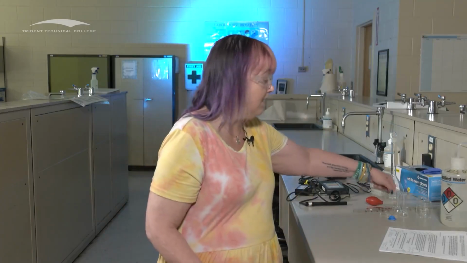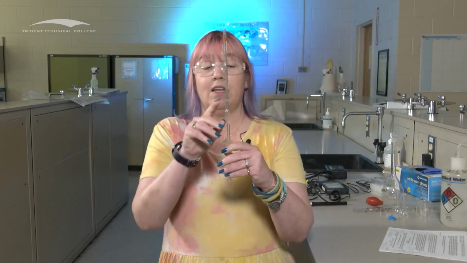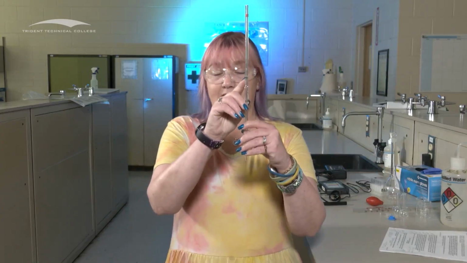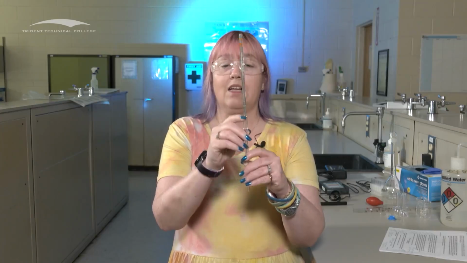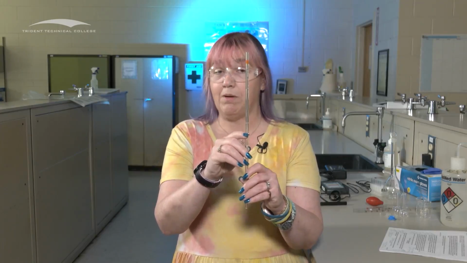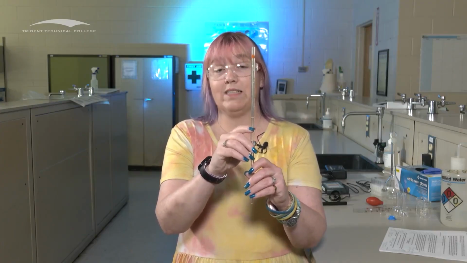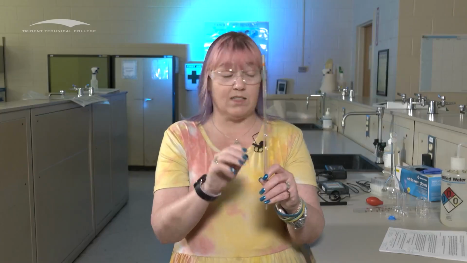When we talk about something like a volumetric pipette, which is one of these guys, there's a finite measurement that's here, and we can't estimate beyond that. We know exactly what that is, and so if this is a 1 milliliter pipette, we know that this is 1.00 milliliters. That's the precision that we know for that particular instrument.